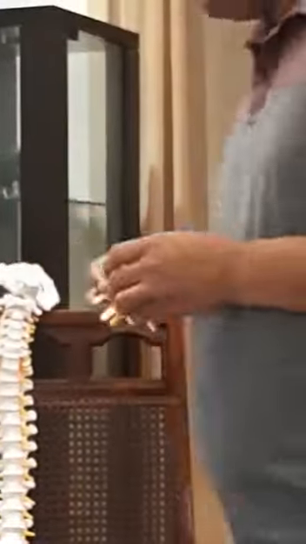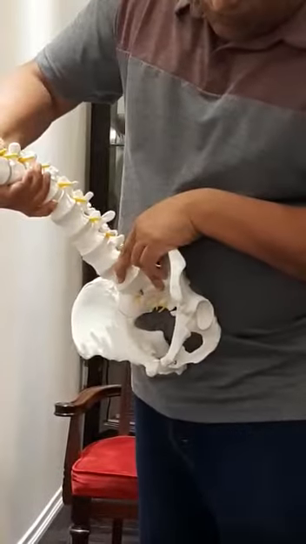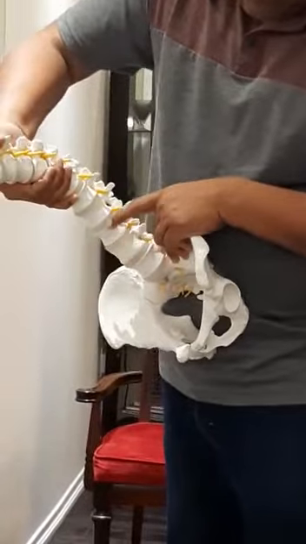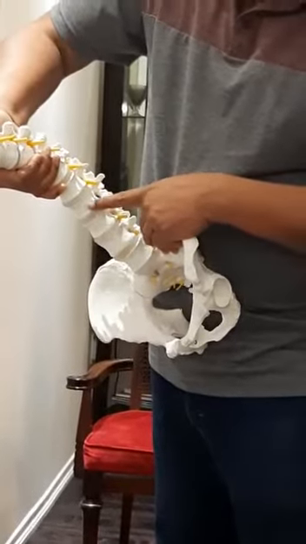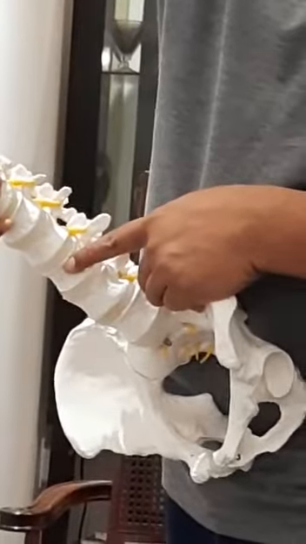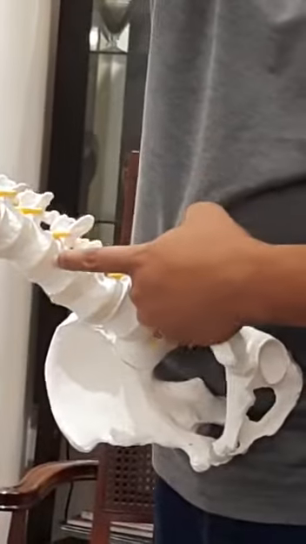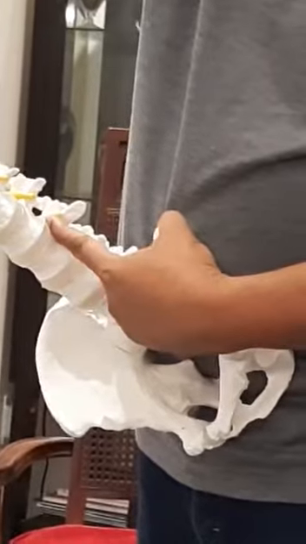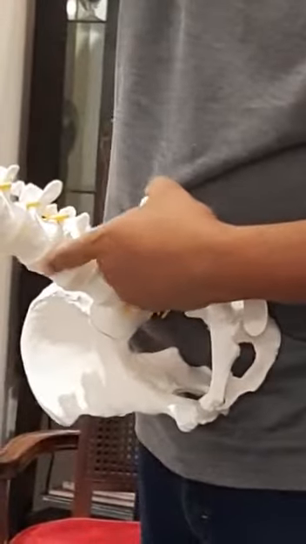Again, let me demonstrate how the disc behaves when loading happens. For example, you can see here when a person bends forward. So what happens when a person bends forward? The bones over here in the low back will come closer, correct? Does it make sense? So this is coming closer and this gel-like disc is being pushed backwards. Got it? Again, when we bend forward, the bones over here come closer and this disc is being pushed backwards.